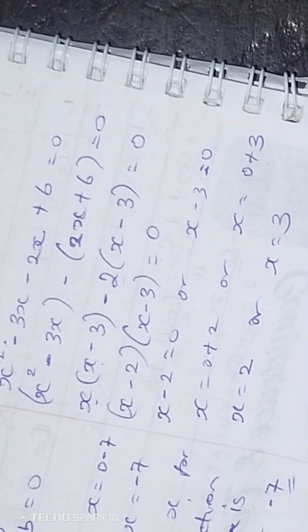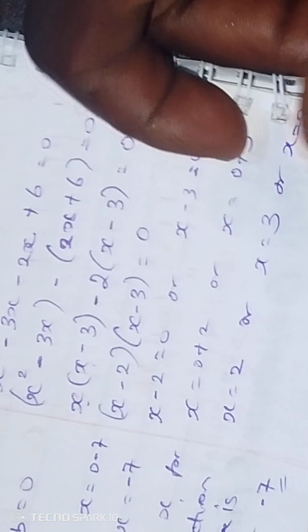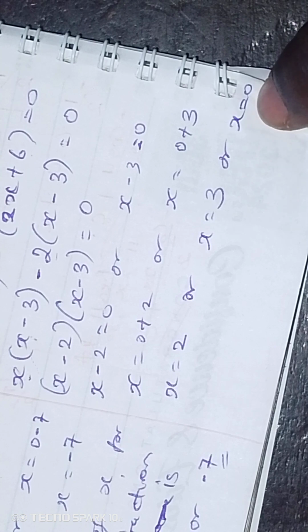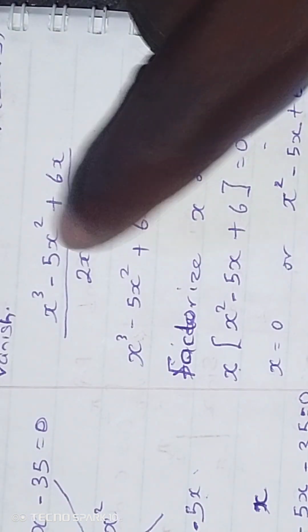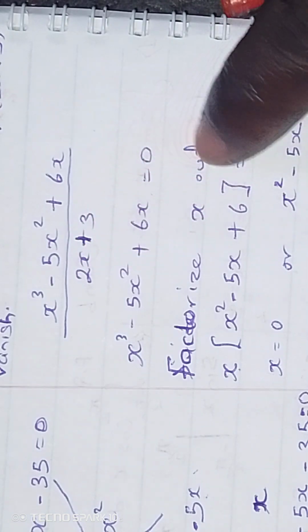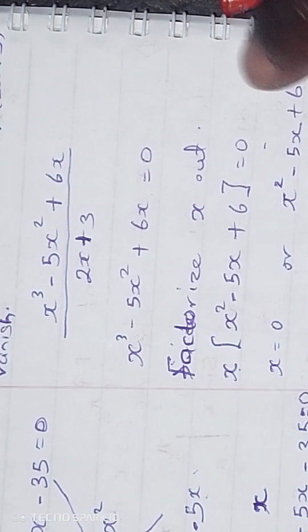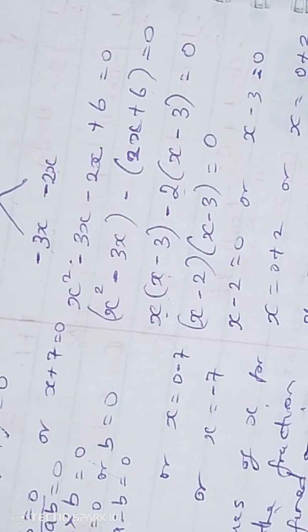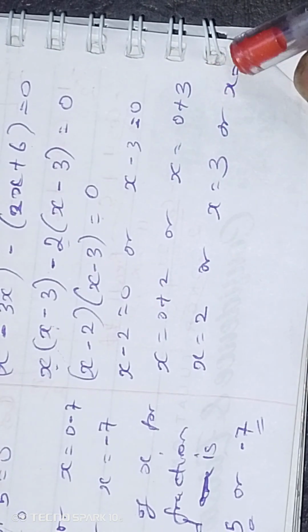So now you can give your values. Remember that x was also equal to 0, so I've returned that value of x equal to 0 also. The values of x for which this fraction will vanish are those values of x that we have gotten, which are x equal to 2, x equal to 3, and x equal to 0.